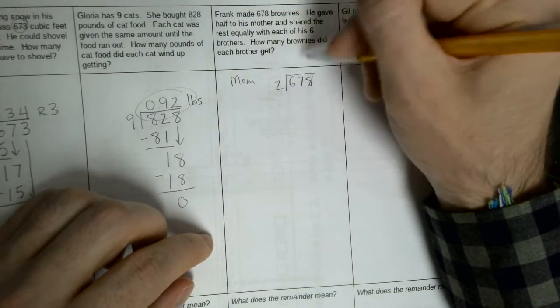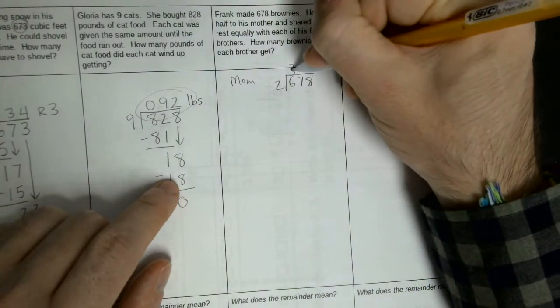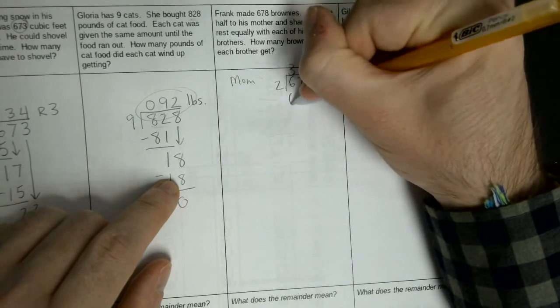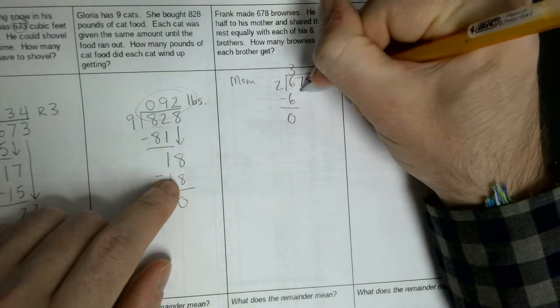So let's divide this up. 2 goes into 6. Divide first, 3 times. Multiply. 3 times 2 is 6. Subtract. 6 minus 6 is 0. Bring down.